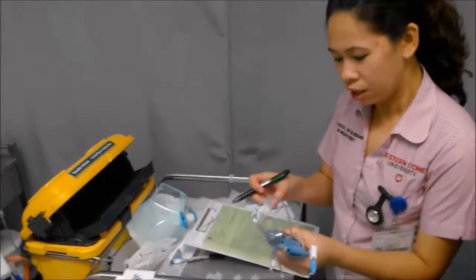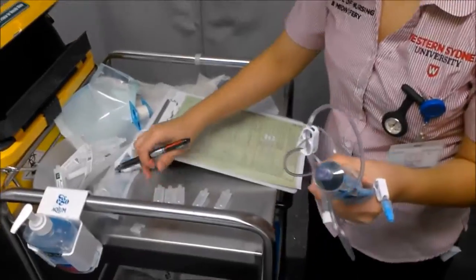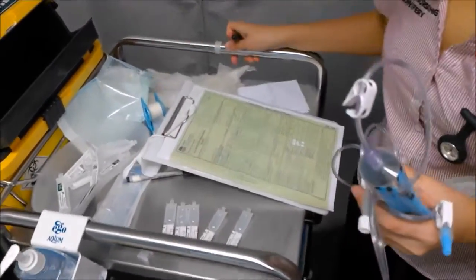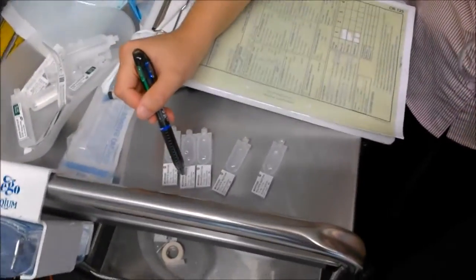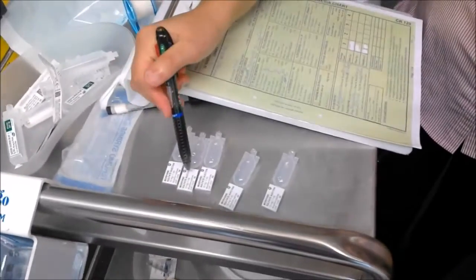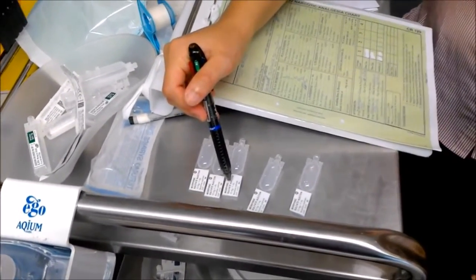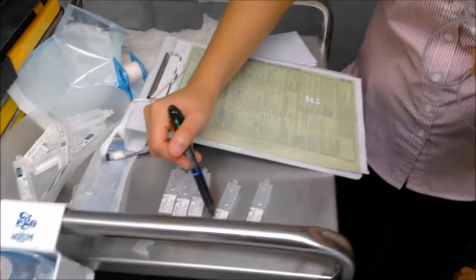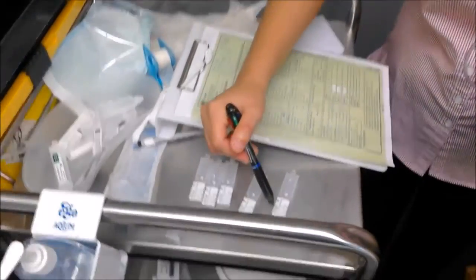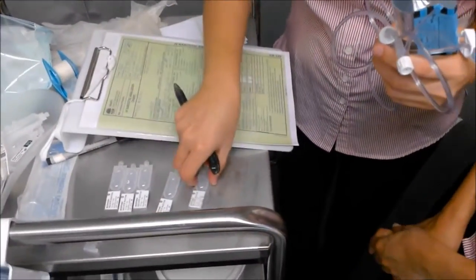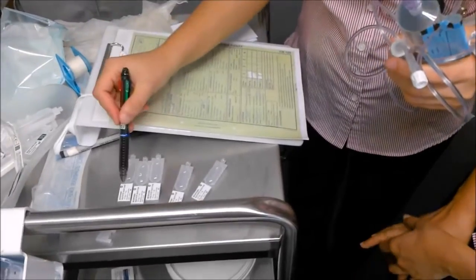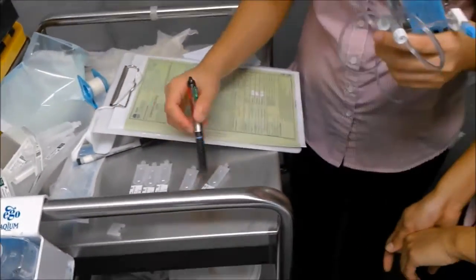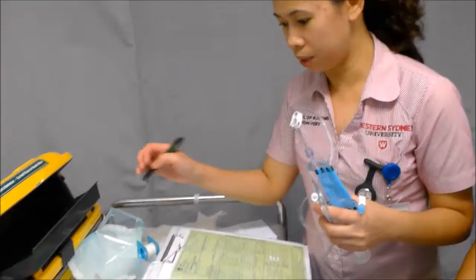Each morphine is 10 milligrams per ml. So I have morphine sulfate 10 milligrams per ml, five of them. So I'm ordered 50, so I got 1, 2, 3, 4, 5 of morphine sulfate.